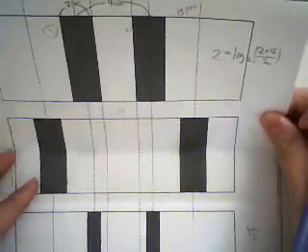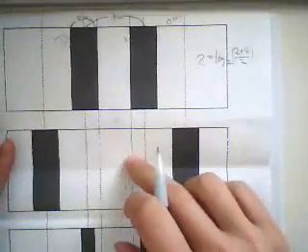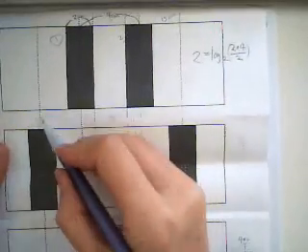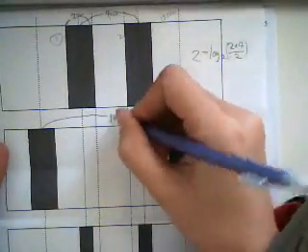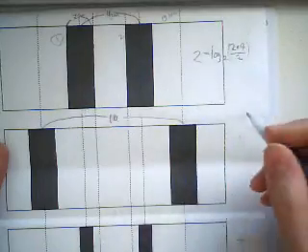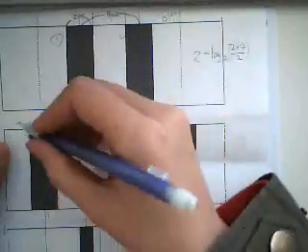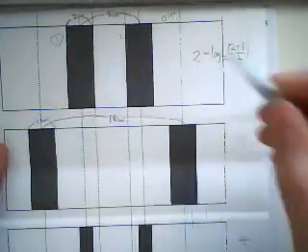Let's compare with the second one. In this example, the amplitude was 10 centimeters apart, and the target width is the same, 2 centimeters.